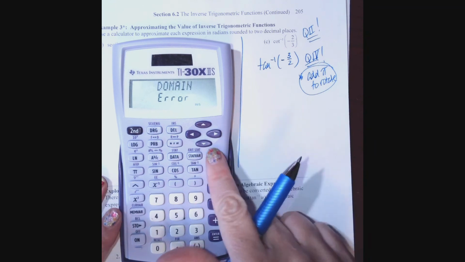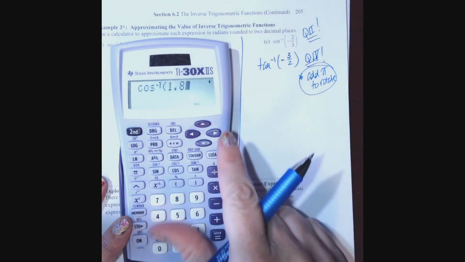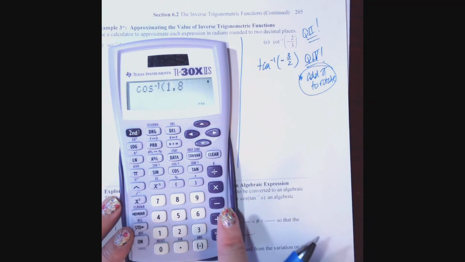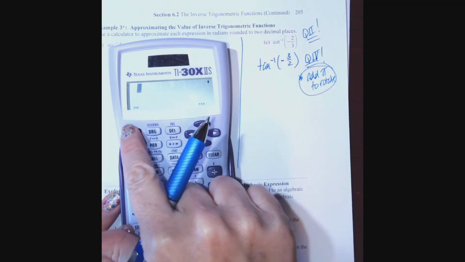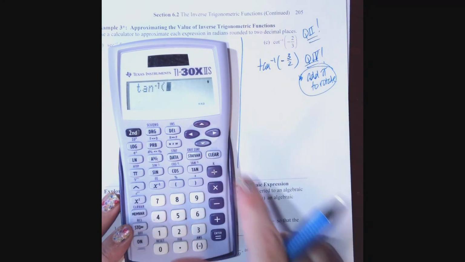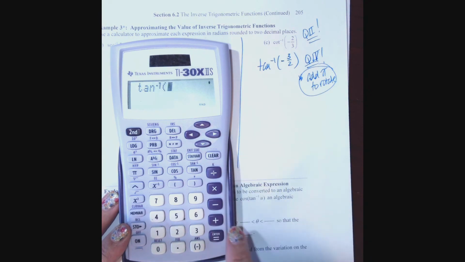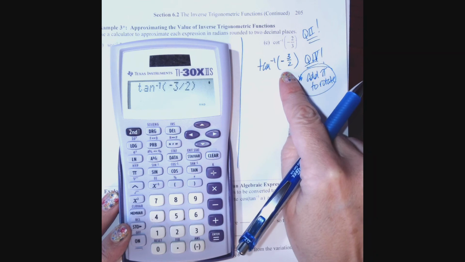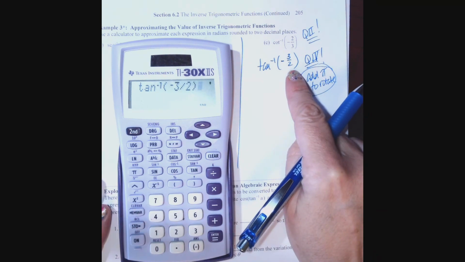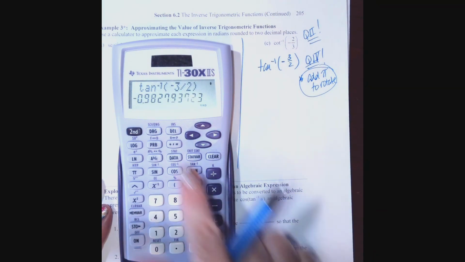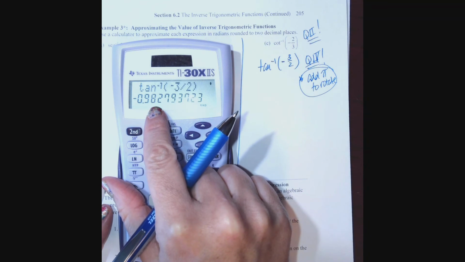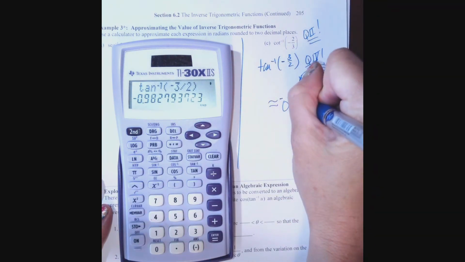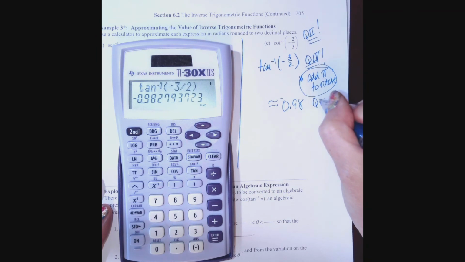Let's do tangent inverse. I'm in degrees. I need to be in radians. Let's do radians because we're going to be adding pi. Okay, I'm going to do tangent inverse, second function tangent, of negative 3 divided by 2. That's the reciprocal. I use the reciprocal of the function value. And what I get is negative 0.98. Remember, we're just rounding to 2 decimal places. Negative 0.98. That's in quadrant 4.